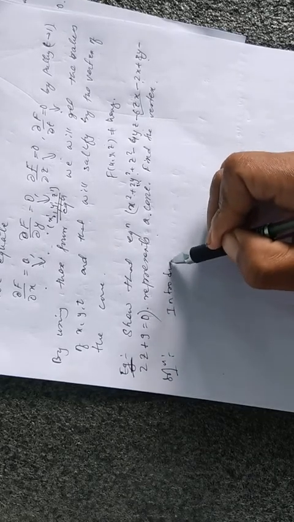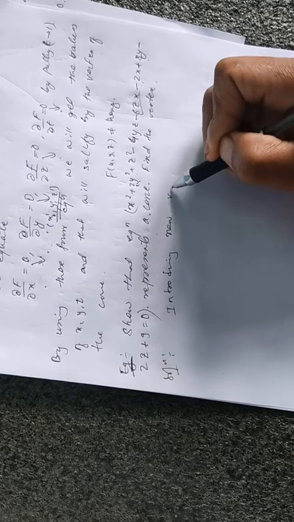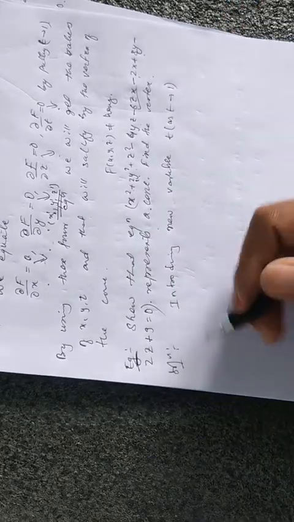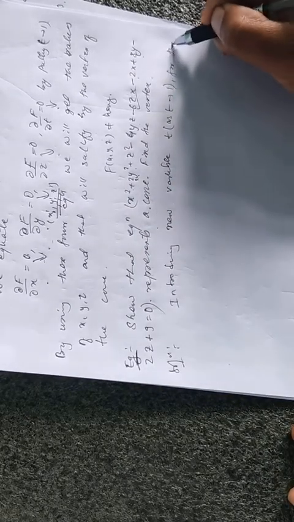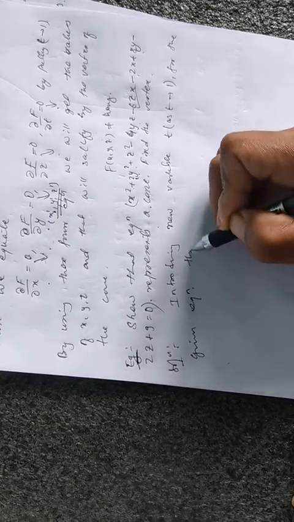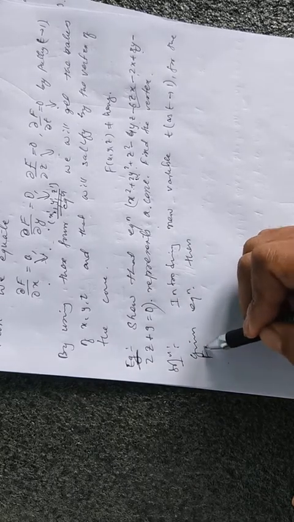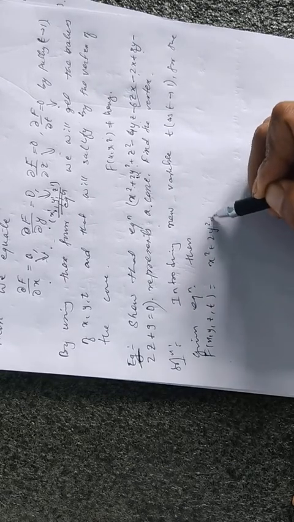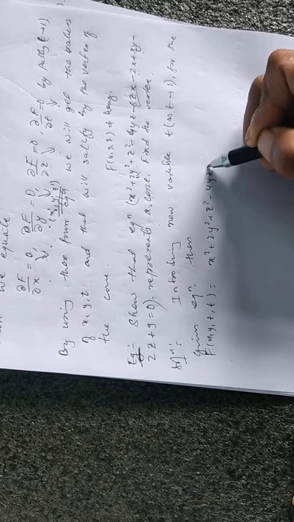Introducing new variable t, where t approaches 1, for the given equation. Then f of x, y, z, t will be x square plus 2y square plus z square minus 4yz minus 6zx minus 2xt plus 8yt plus 2zt plus 9t square equal to 0.